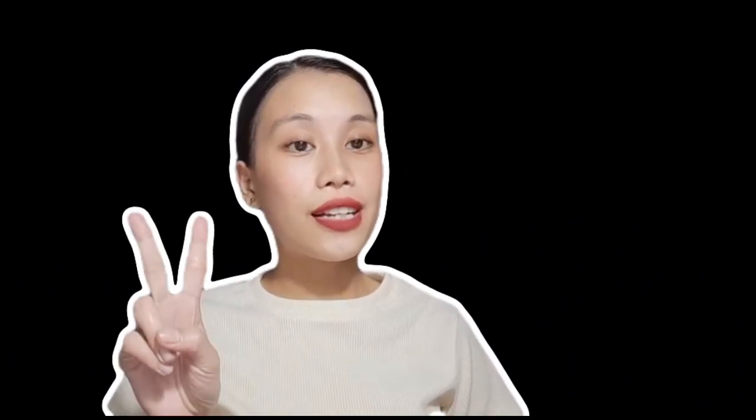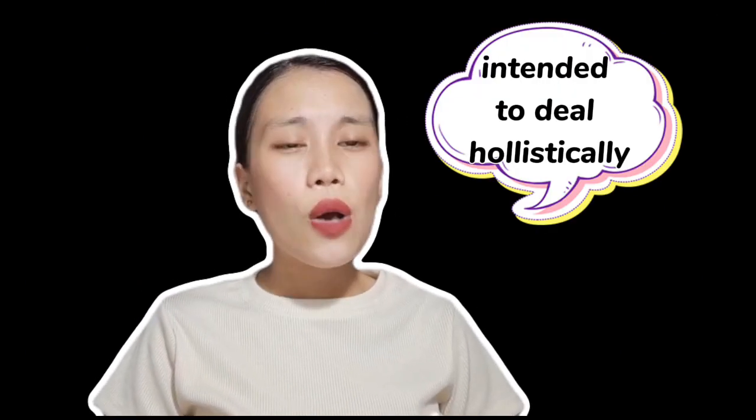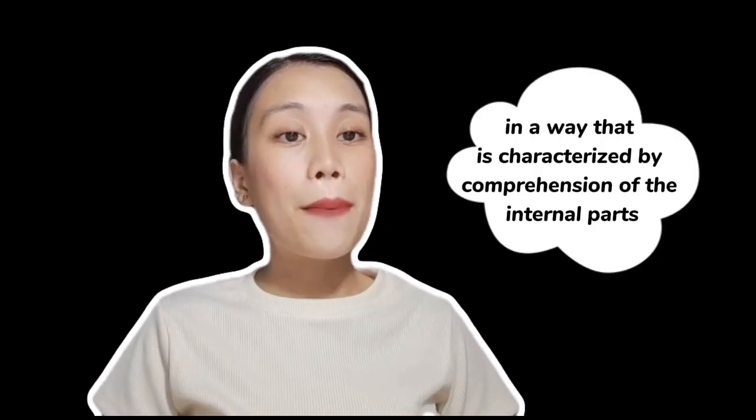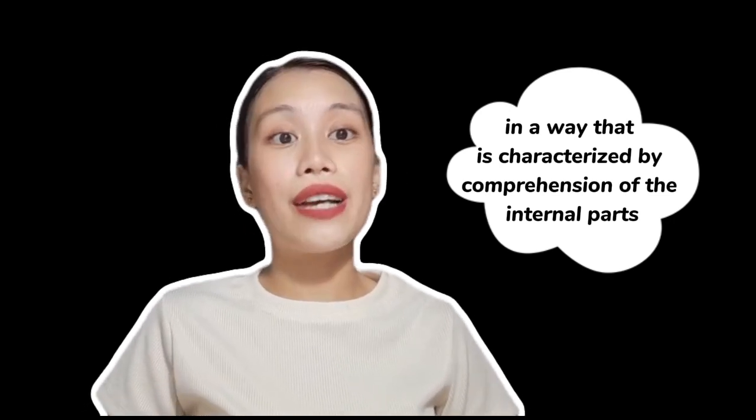Let us now start our discussion by identifying some of the aspects of the 14 learner-centered principles. One of the aspects is that it focuses on the psychological factors that are primarily internal under the control of the learner. The second one is that it is intended to deal holistically. When we say holistically, it is characterized by comprehension of the parts of the learners and of what they have learned.